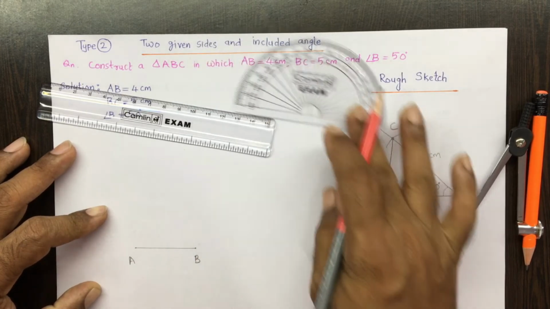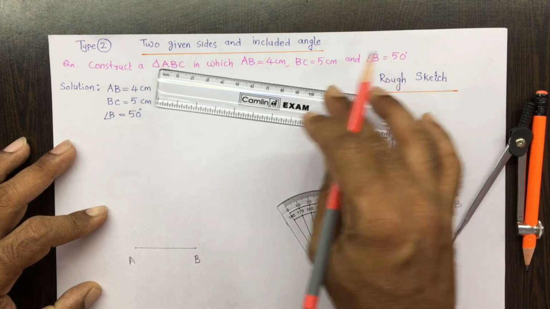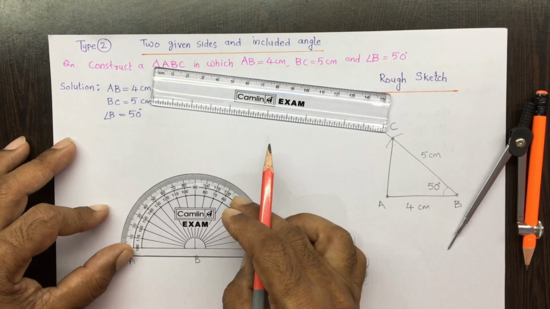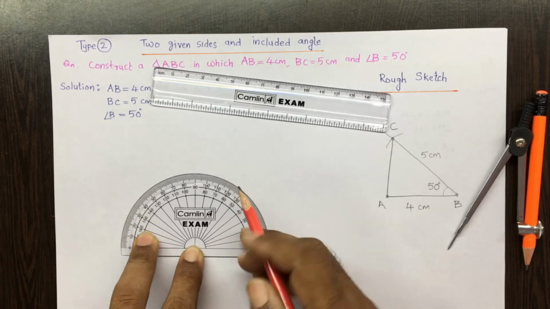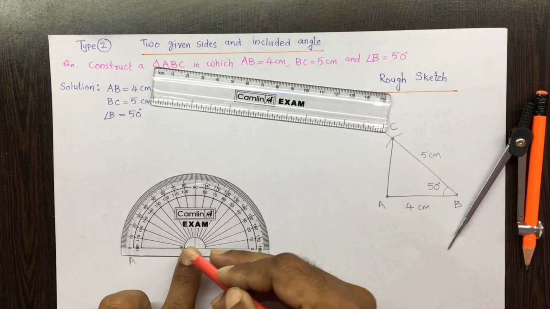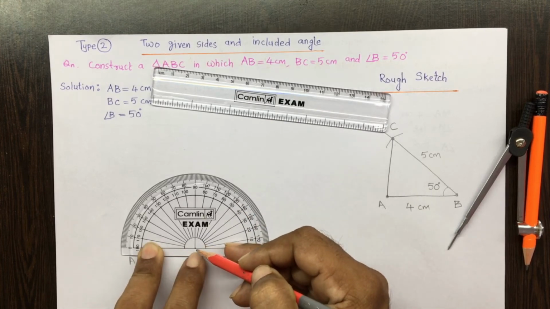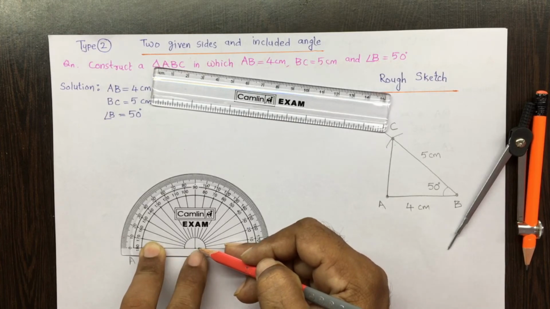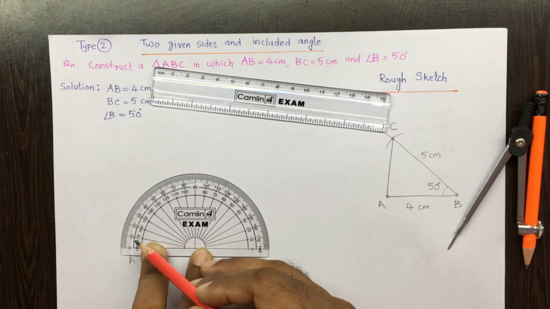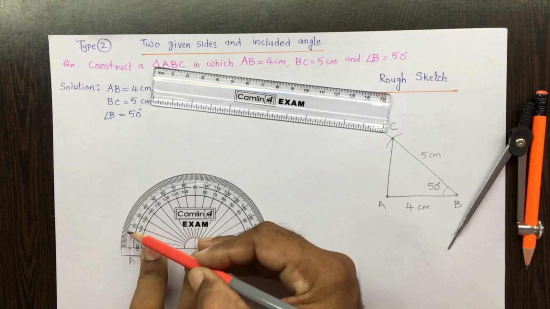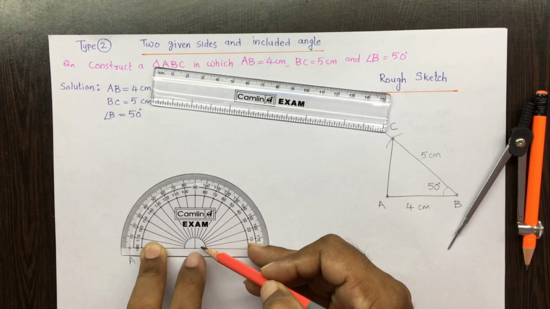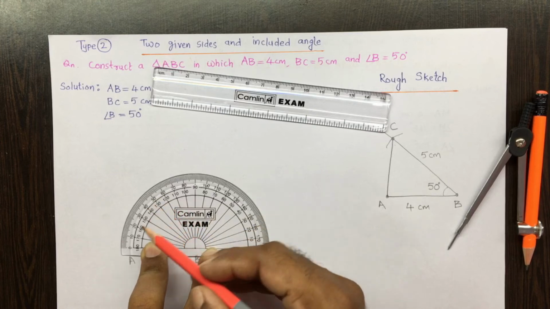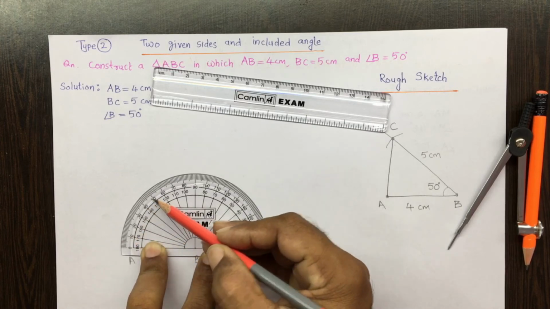Now, we need to take an angle of 50 degrees from center B. Now, you just take the 0 line onto the line AB and the center point onto the point B. Now, 50 degrees must be counted from the left hand side, because the angle is on the right side, you need to count from left side 0, 10, 20, 30, 40, 50 degrees.